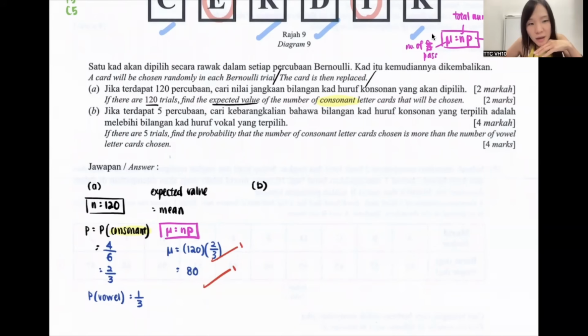B. For B, they say if there are 5 trials. Okay, now this time your N is 5. They say find the probability that the number of consonant letters chosen is more than the number of vowels chosen. That means consonants must be more than vowels. So guys, how do I do this one? Based on my understanding, you take E out, you will replace E. So that means the vowels always have 2, the consonants always have 4, okay?